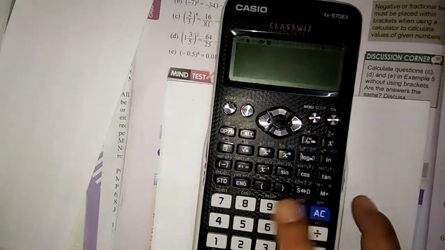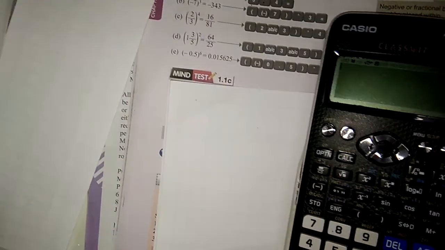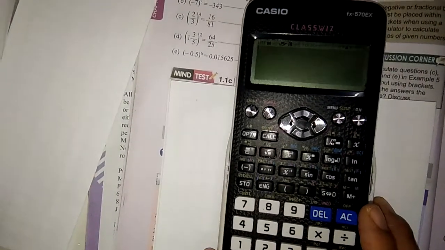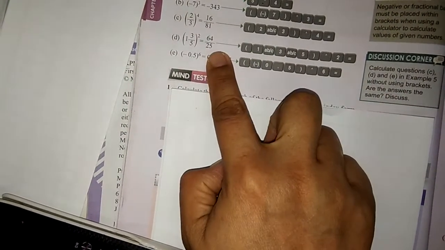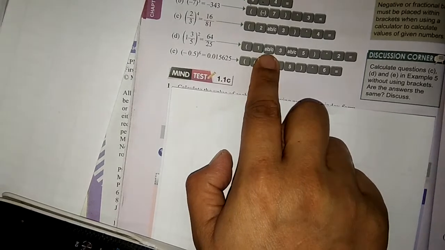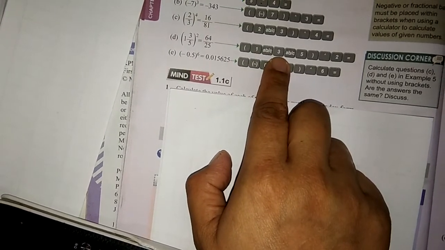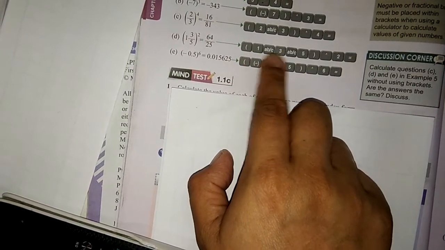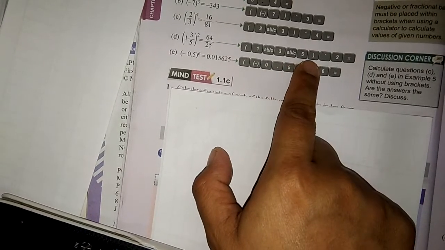For D, also, you can use the same method. 1/3, make sure to open bracket. 1/3/5, close the bracket, power of 2, and you get equal.